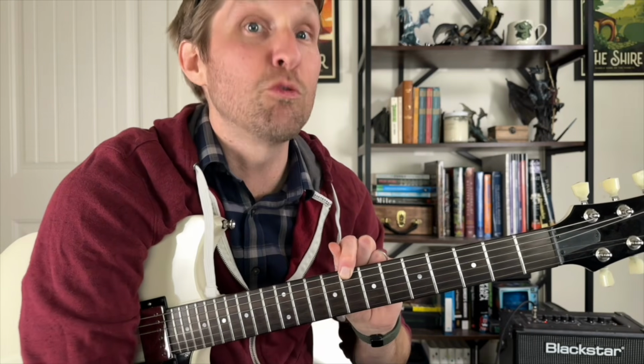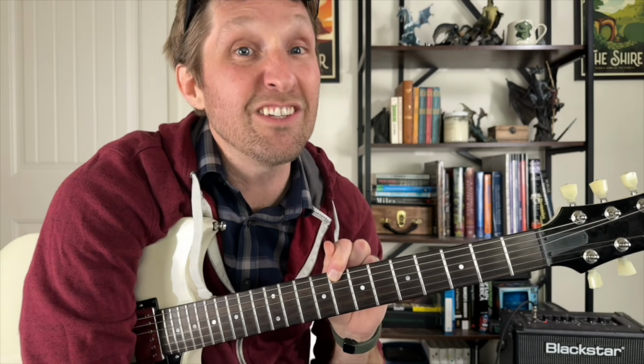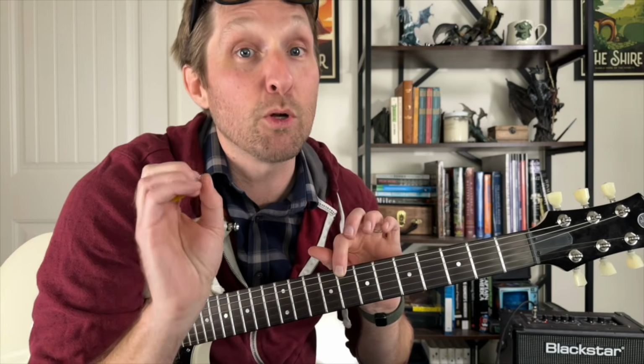This note is both a C and a B sharp simultaneously. There is a name for when one note has multiple different note names. It's called enharmonic. Enharmonic is Latin and Italian and Pig Latin for peas in a pod.